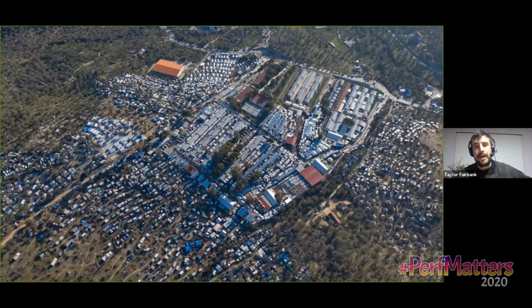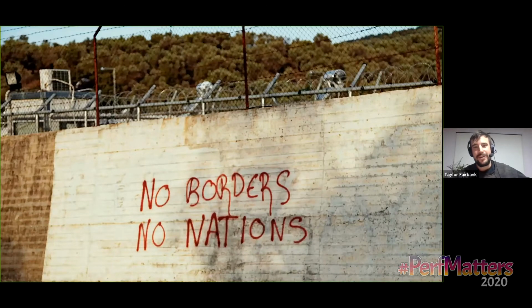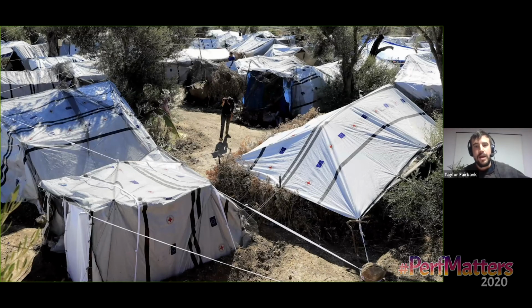There are now 20,000 people that call the Moria refugee camp home. Obviously, this is not a good situation. And we've been kind of dealing with this crisis of the breakdown of the European asylum infrastructure, I guess over the past 12 to 6 months already, and now have a bunch of other considerations. That's the photo of the outside of the camp. It's obviously not a very friendly or welcoming environment for newcomers to Europe.